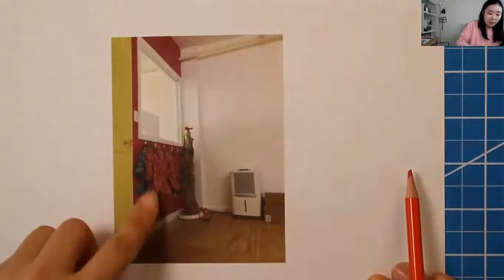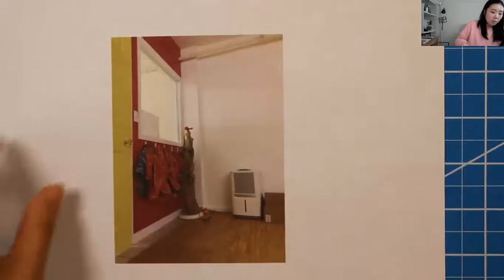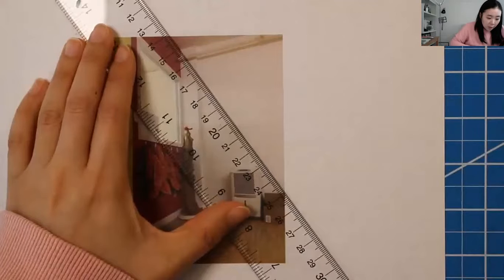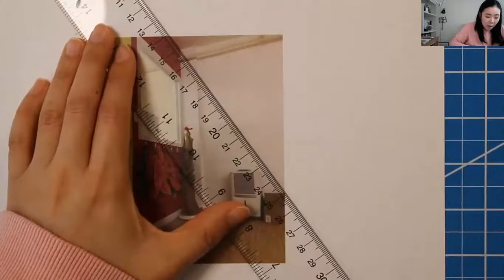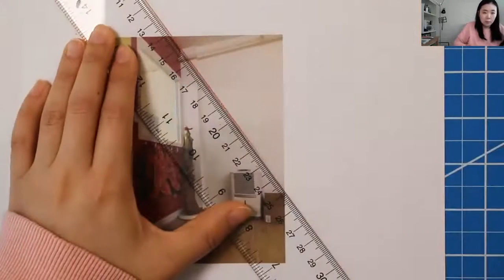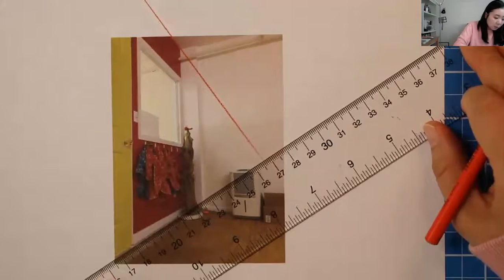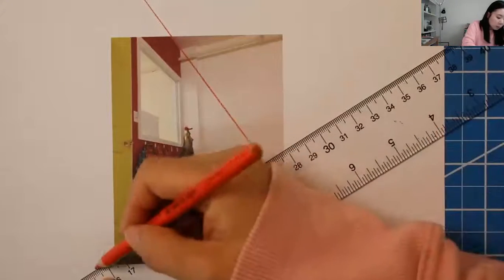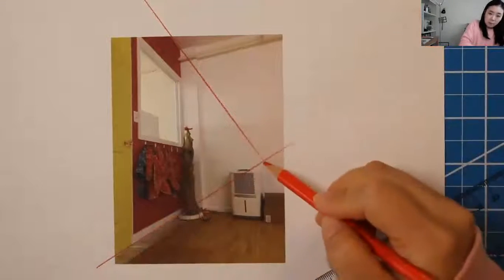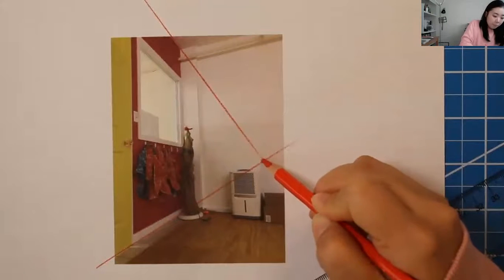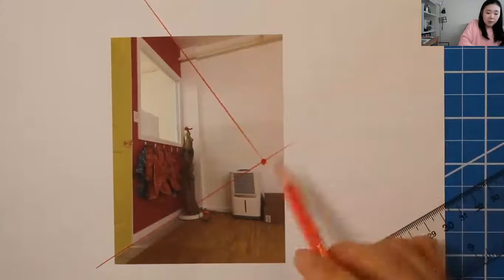Okay, I will start from here, the left wall. So see, here is the ceiling angle right here, and the floor angle. Oops, the lines meet somewhere. This is the first point.